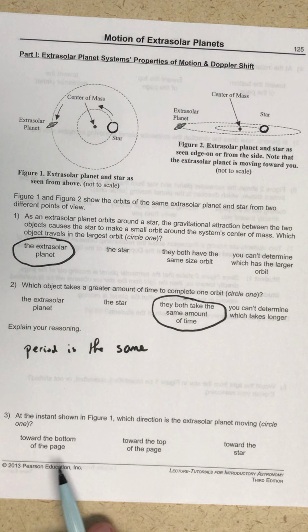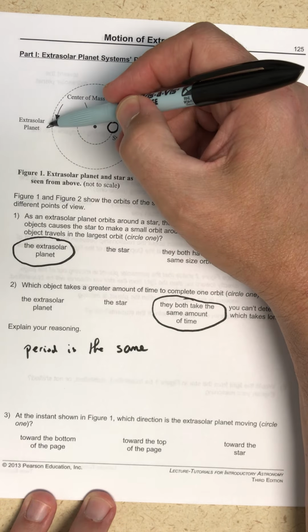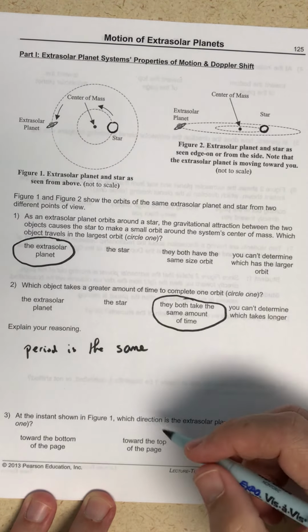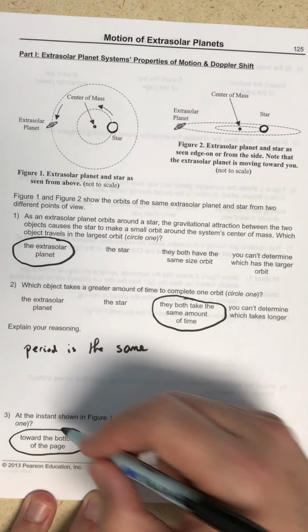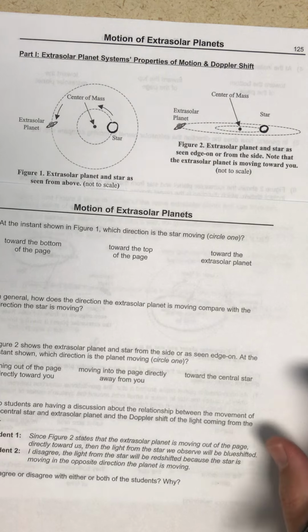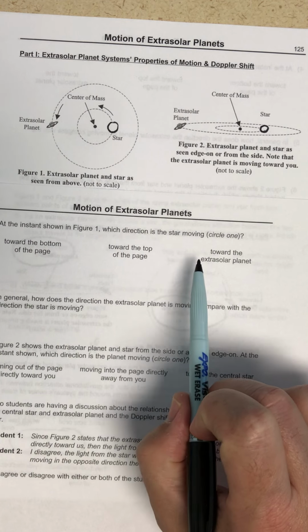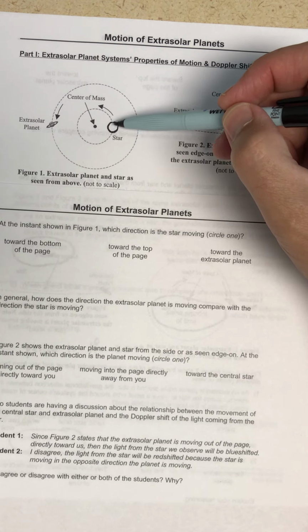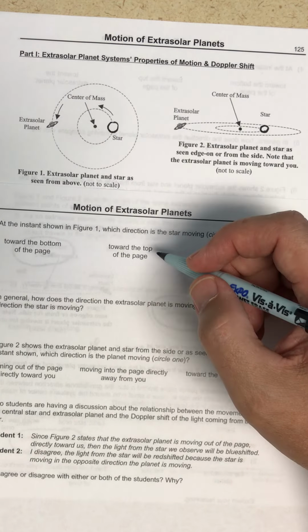All right, at the instant shown in figure 1, which direction is the extrasolar planet moving? All right, so the extrasolar planet in figure 1 is moving down the page, so toward the bottom of the page. All right, question 4. At the instant shown in figure 1, which direction is the star moving? The star at that instant, its velocity is pointing up the page, so towards the top of the page.